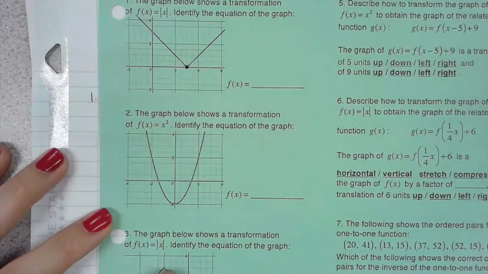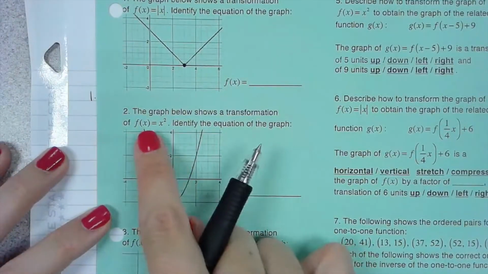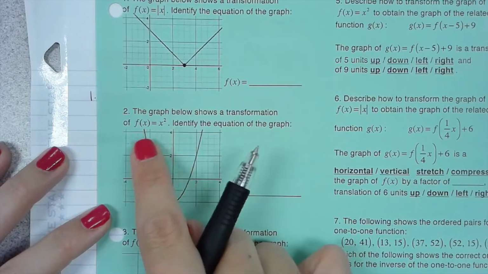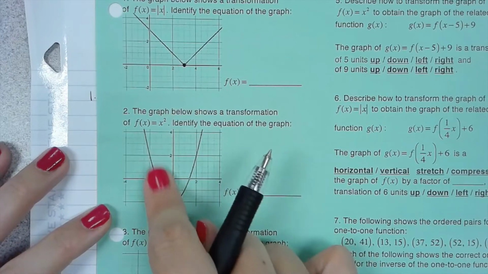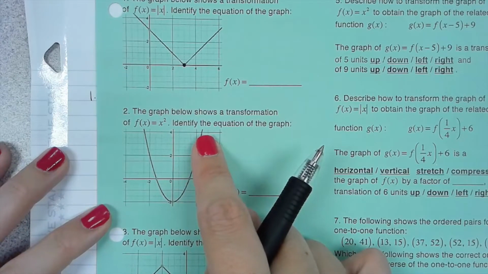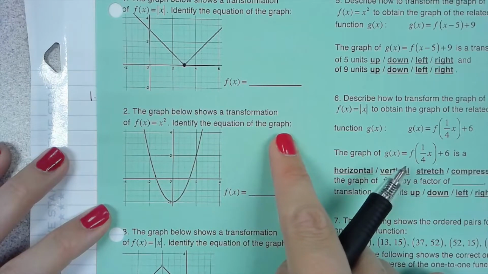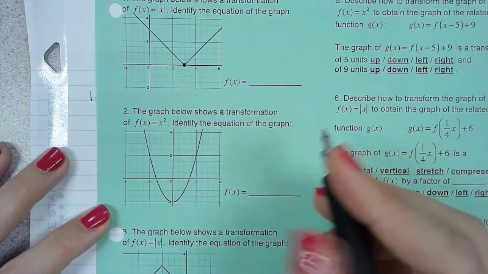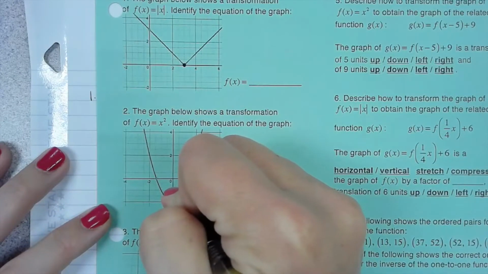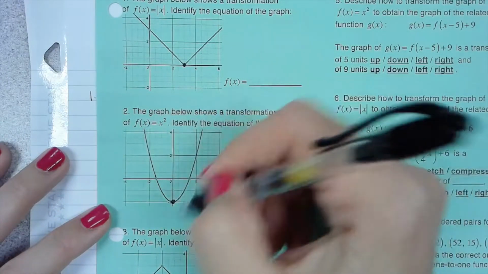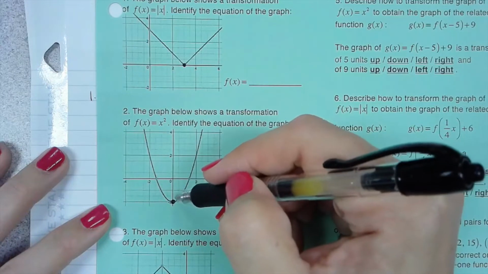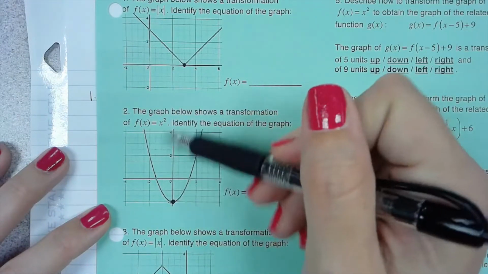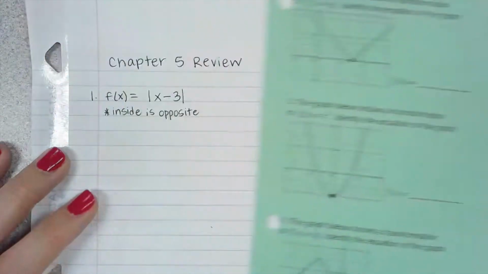Question number 2, the graph below shows a transformation of f of x is equal to x squared, and so the squared exponent is what gives this graph its parabola shape. It says to identify the equation of the graph. You're going to do the same thing with a parabola as you did with an absolute value graph. You're trying to see where the vertex moved. So this parabola is still centered on the y-axis, but it got moved down too. The up-down shifts are your k-shifts when you write your function.